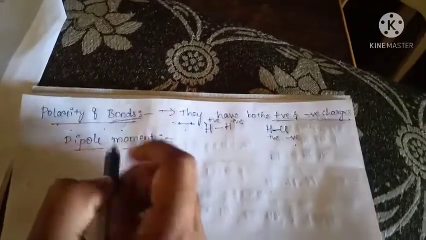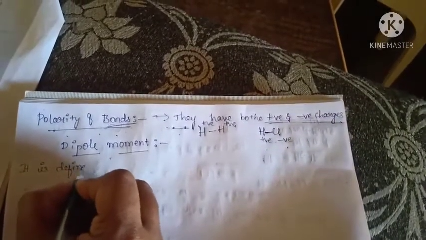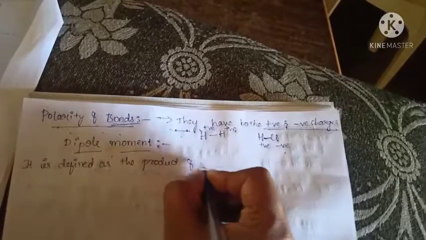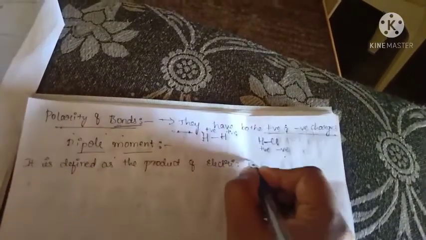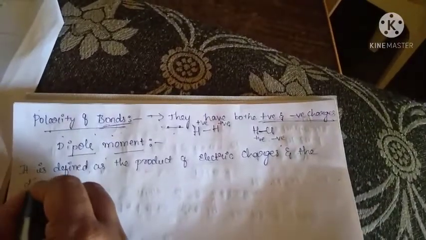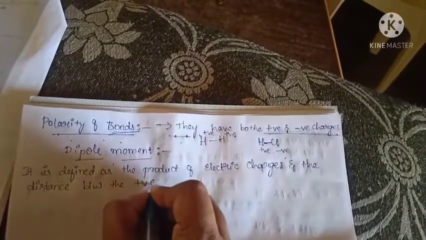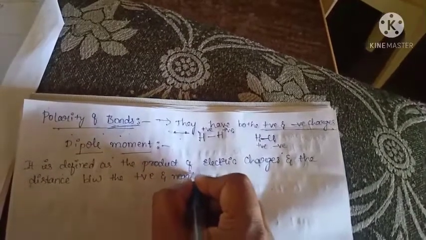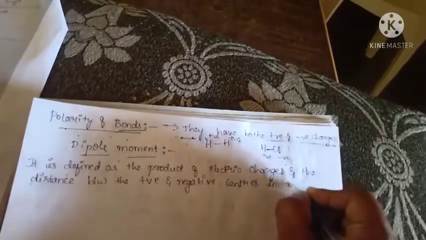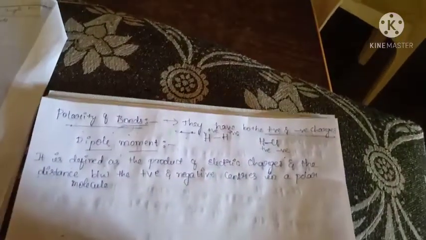And next we move on to the dipole moment. Dipole moment is defined as the product of electric charges and the distance between the positive and negative centers in a polar molecule. This is called a dipole moment.